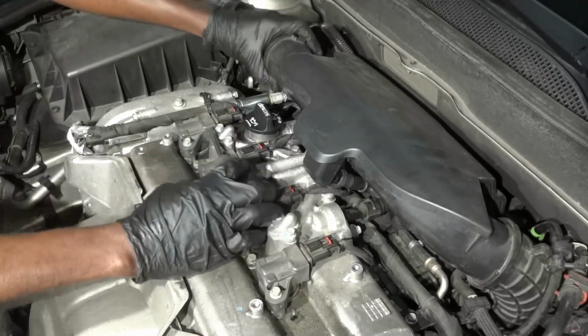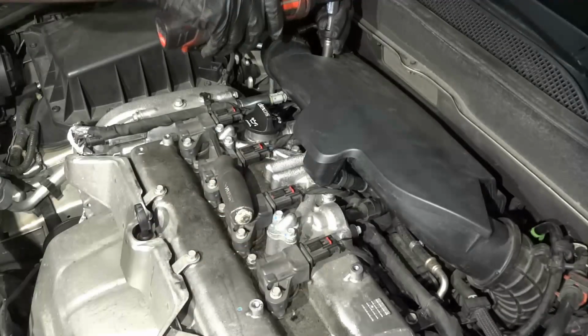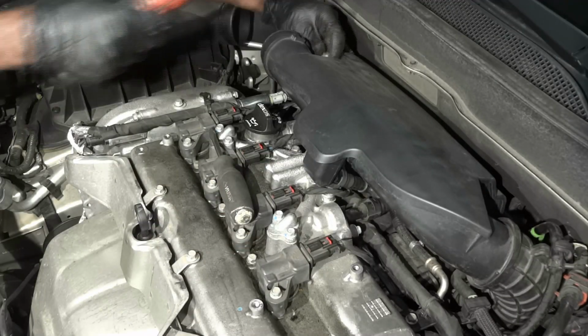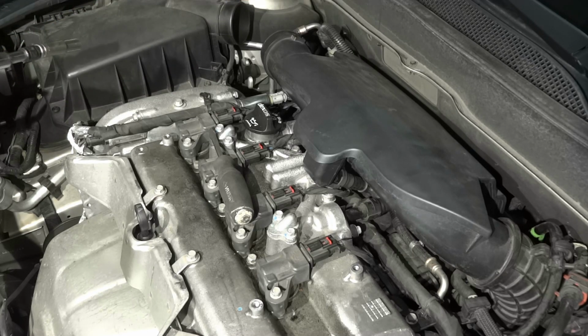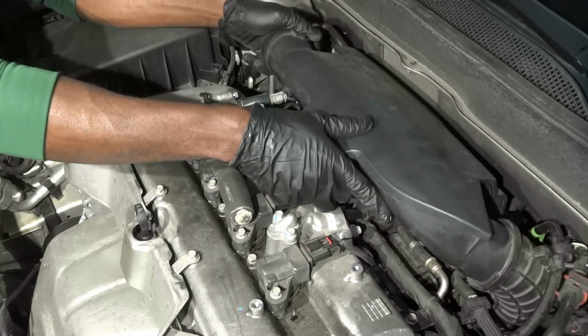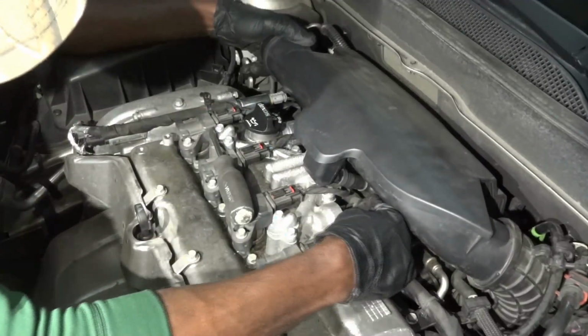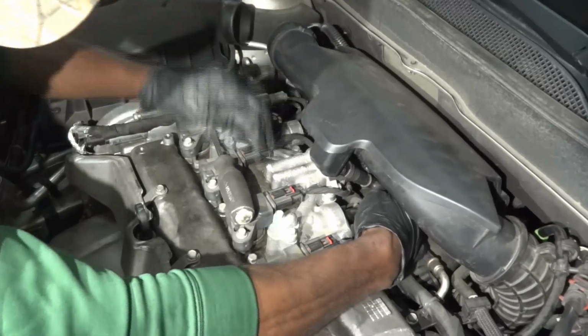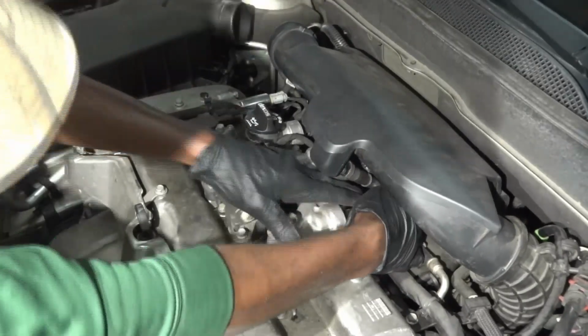All right, so we got that out of the way. There's another 10mm bolt back here, so we have to take that out of the way. So now I can lift it, and there's this tube here that needs to be pushed out.